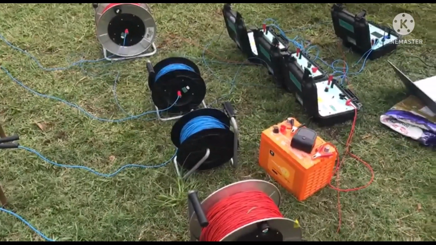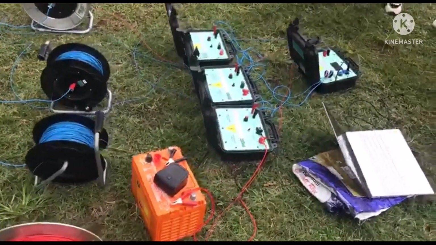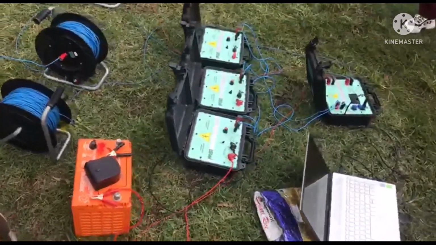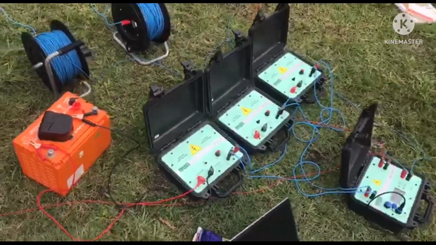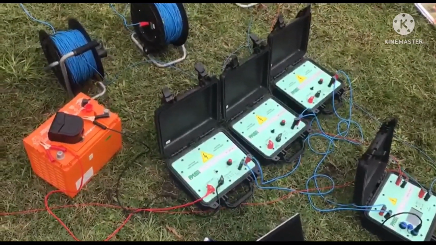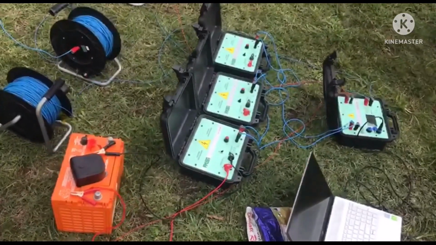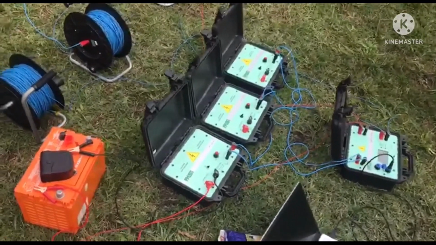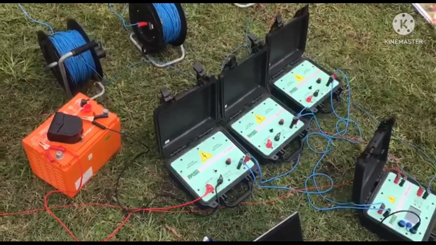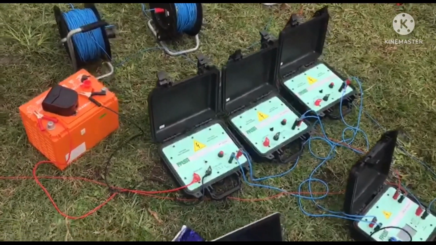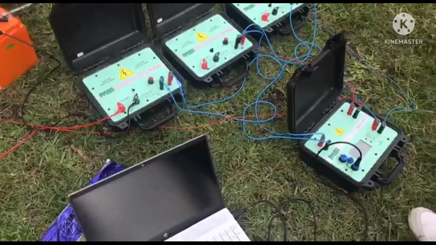There are 3 energizers, and the wires in these energizers are connected in series. Now what this energizer does is, they distribute energy equally so that the load capacity is reduced. Now the wire from the 2 ends of the energizer is then connected to the main system. Lastly, a laptop with a software is connected to the main system for data computation. Now Sahil will explain about the data computation.